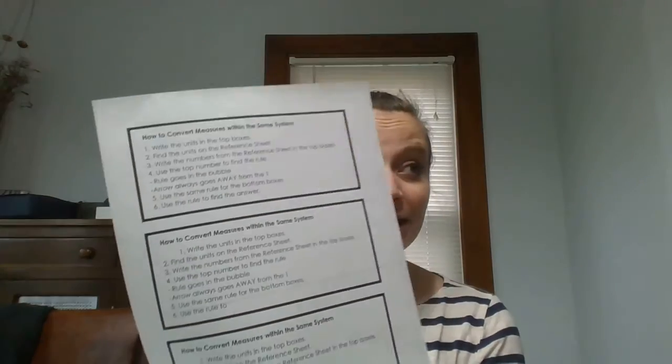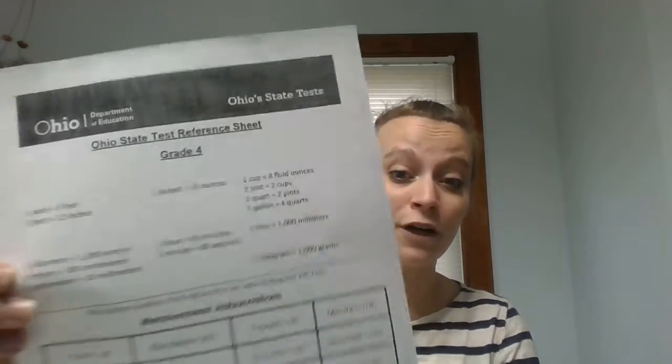So I wanted to help some of you out with our converting measurements lesson that we're going to be working on this week. And there's a couple things that I want you to have on hand when you're doing these. The first one is this instruction sheet that explains to you what you should be doing and how you should be doing it. The second thing I need for you to have is this reference sheet.